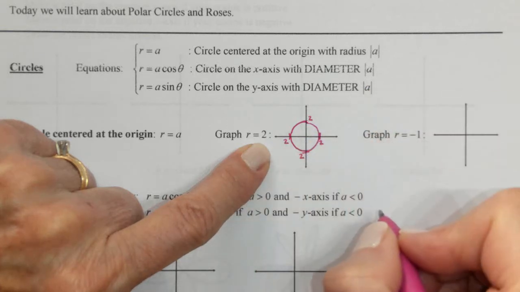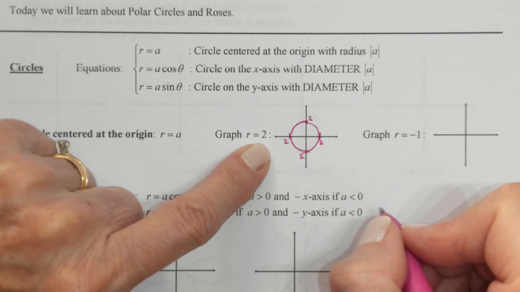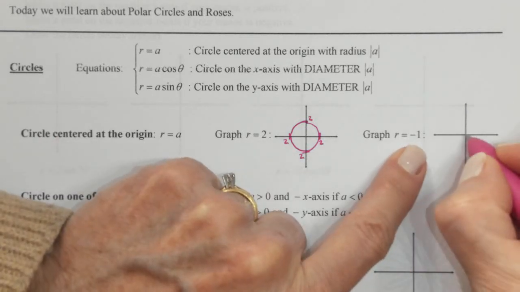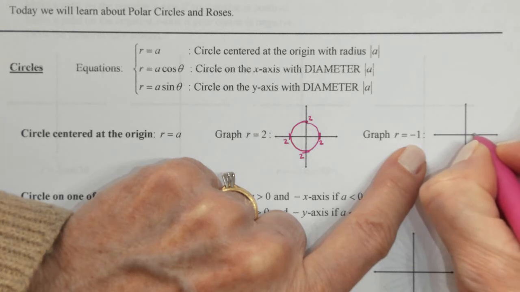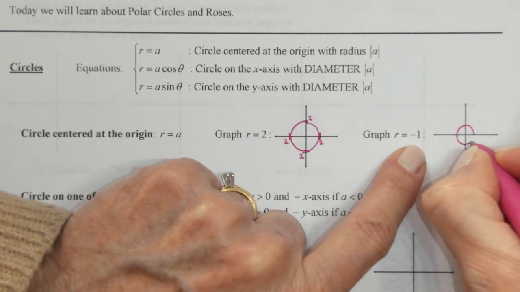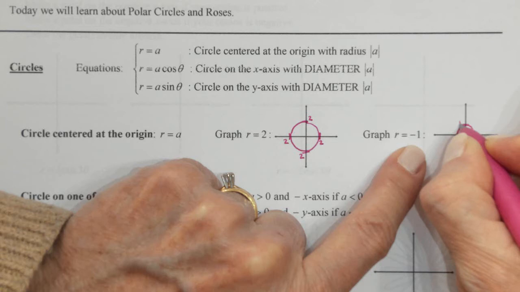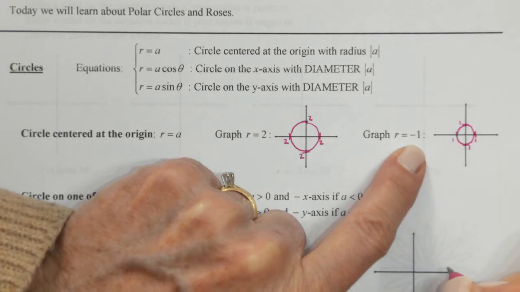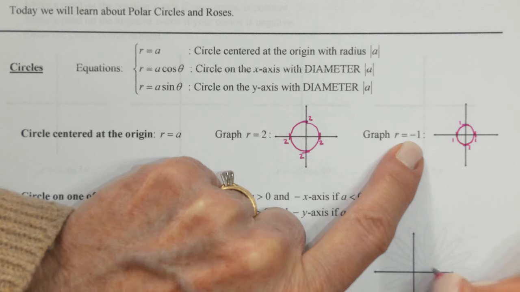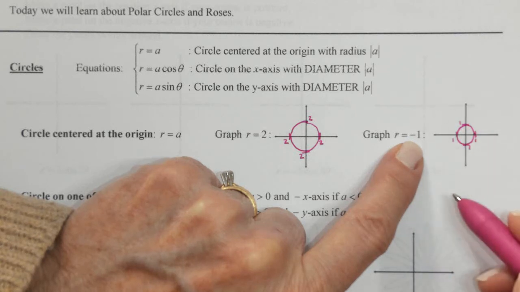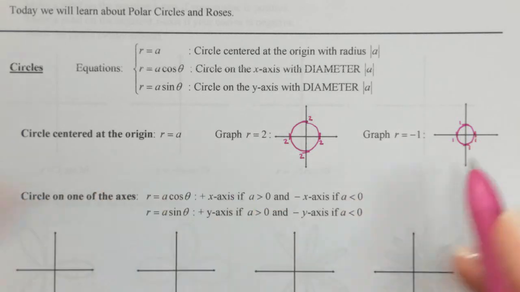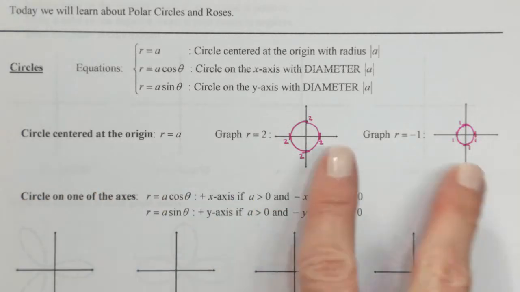All the way around is 2. To graph r is equal to -1, we're still centered at the origin. The radius is still 1 all the way around. So that negative does not make an impact on the resulting graph. It would make an impact on the way it is graphed, however.